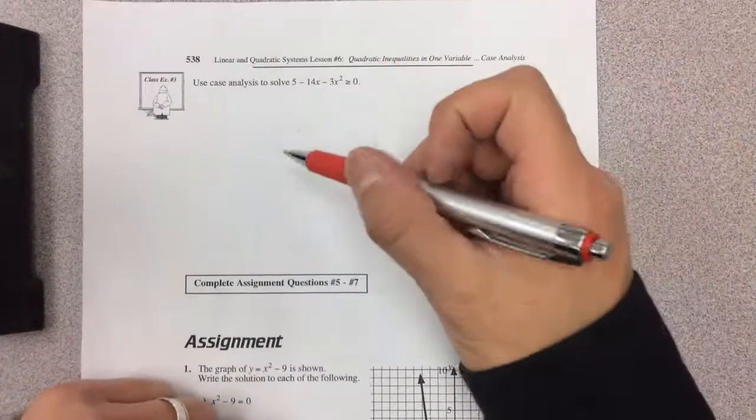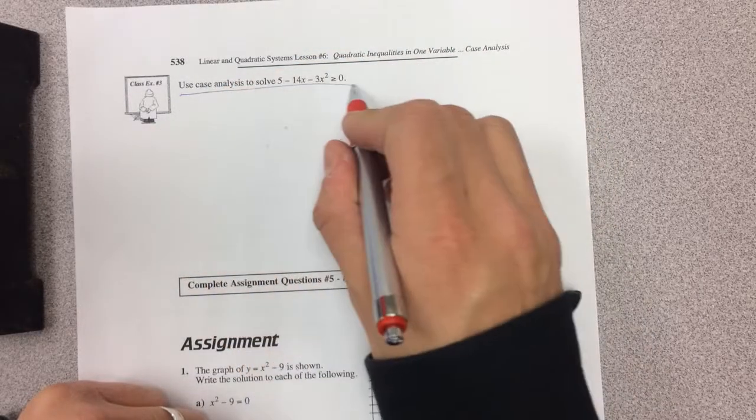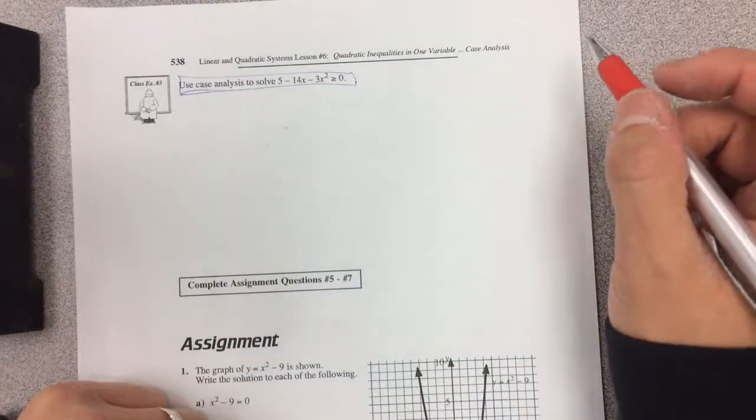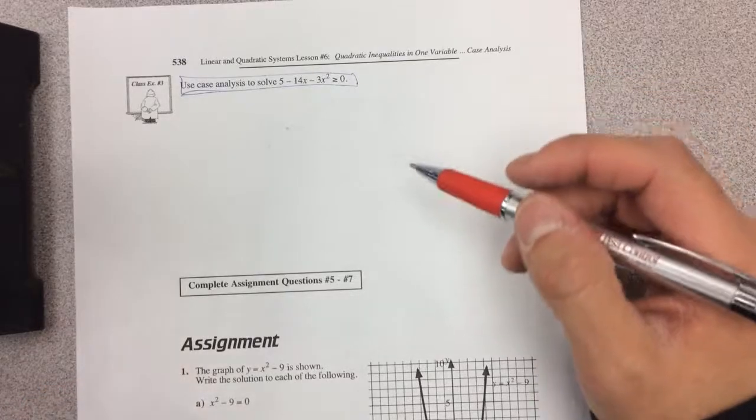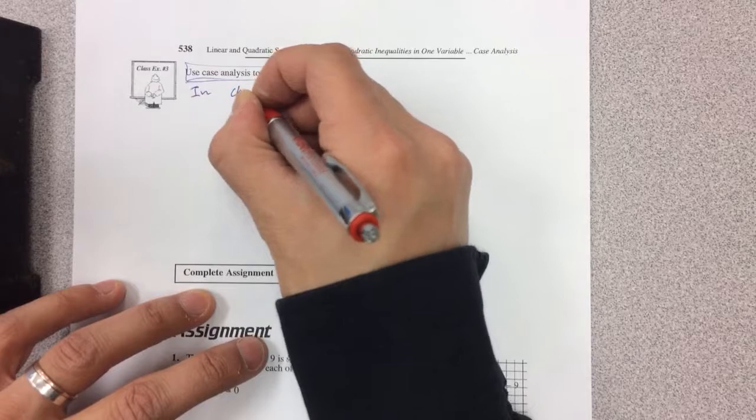So we're going to look in class at this example here, and at how we would tackle this problem using case analysis, in class.